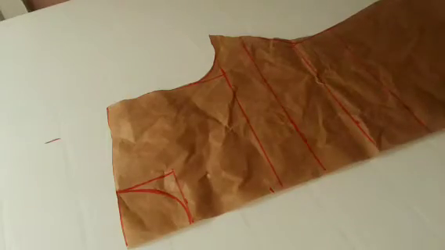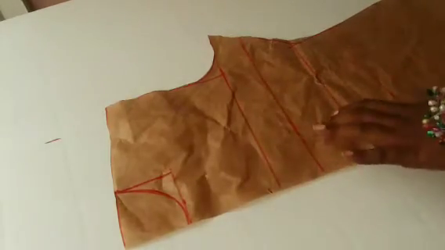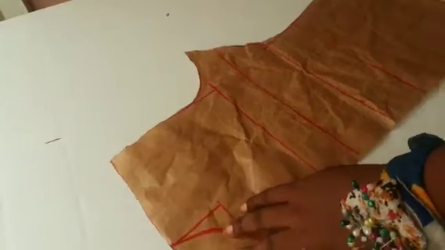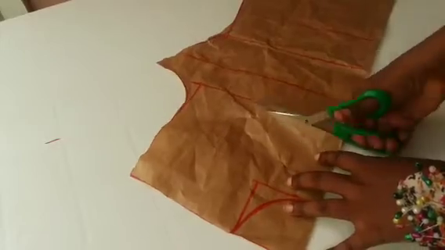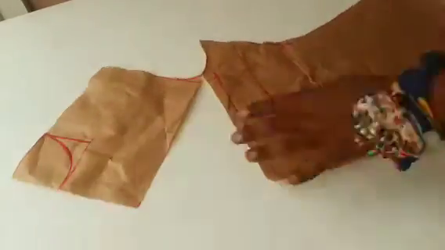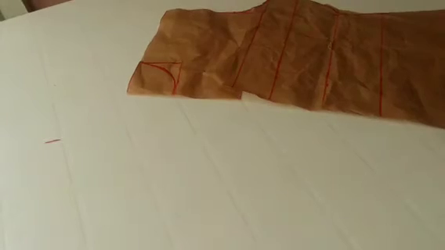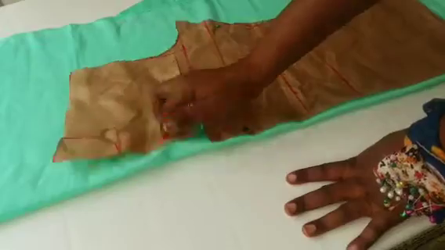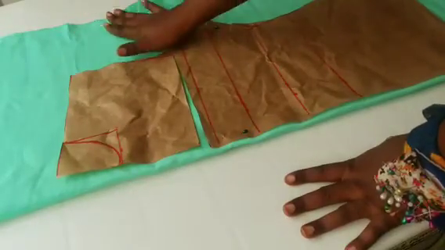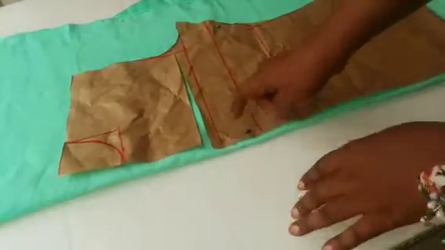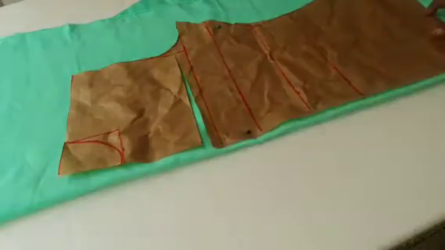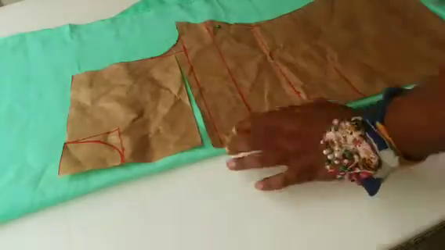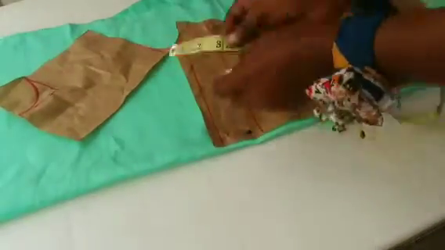So from there I am going to use my scissors to cut it open. I will slash it open. So this pattern is going to be a slash and spread method. So I'm going to place it on my fabric to slash and cut. As you can see, I have already placed it and my fabric is unfolded, and I've pinned it down already, leaving the upper side for the spreading. So what I'm going to do right now is to spread it like you see me doing.